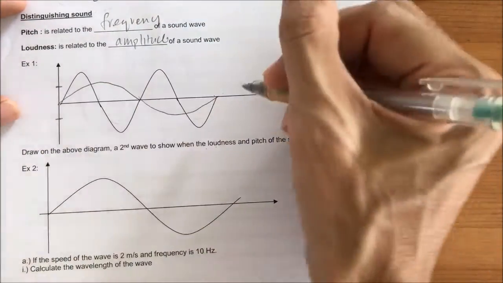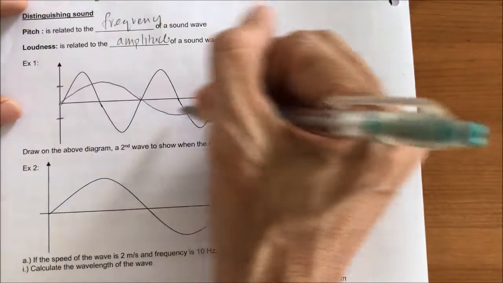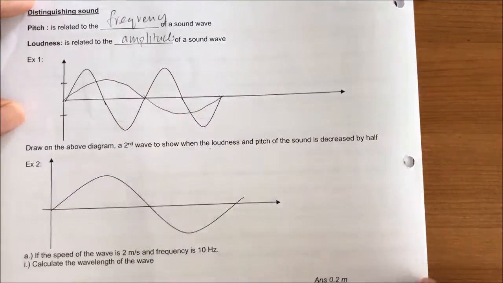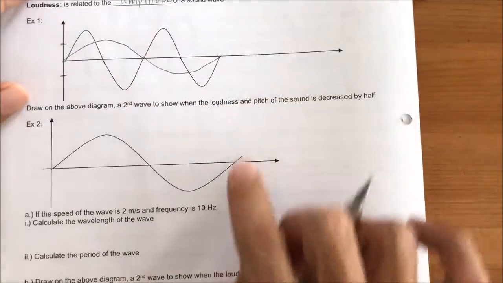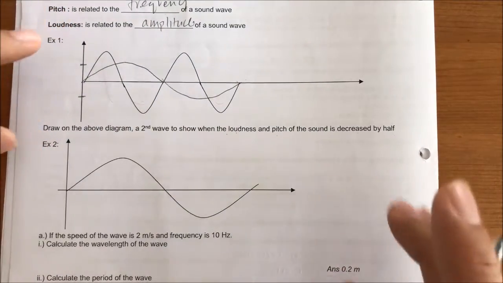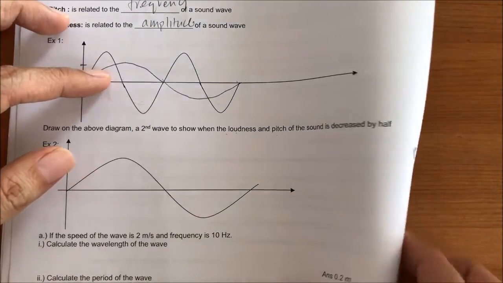And draw it here, don't draw it continuing this way. Draw it corresponding to the original wave. So that's what you get. Go and practice this. Make sure you're good with it, just to refresh and renew your memory on this.